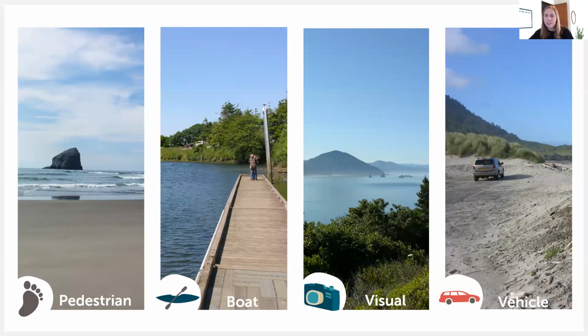Oregon has over 362 miles of shoreline, covering the ocean shore, estuaries, rivers, and lakes. And within each of these environments, there are multiple ways that the community can interact with that shore. You can visit it as a pedestrian, meaning you can walk directly on the shoreline. You may be a boater with a kayak or a motorized boat. You can view these sites visually. Maybe you don't even need to get out of your car. You can just drive up to a viewpoint and view the water. Or in some locations, you're actually able to drive directly on the sandy shoreline.